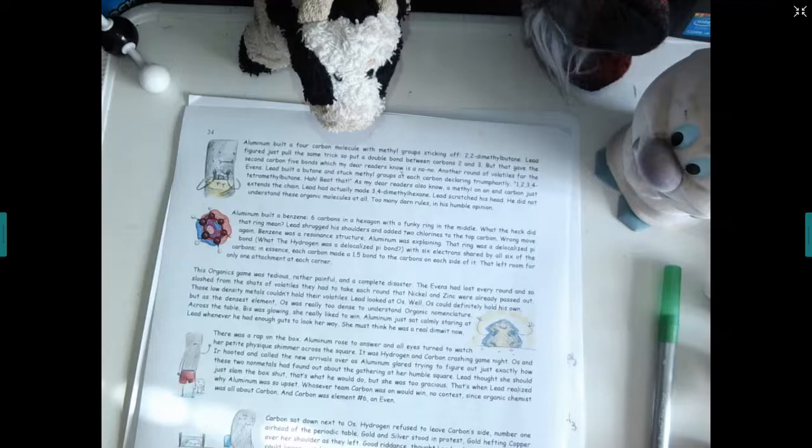With 6 electrons shared by all 6 of the carbons, in essence, each carbon made a 1.5 bond to the carbons on each side of it. That left room for only 1 attachment at each corner. This organics game was tedious, painful, and a complete disaster.